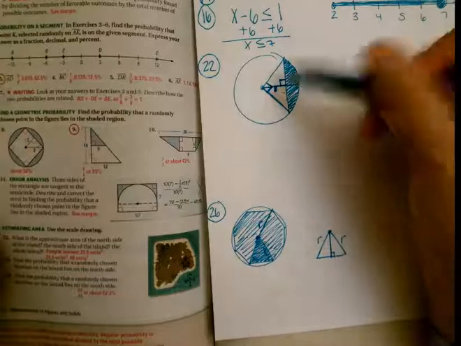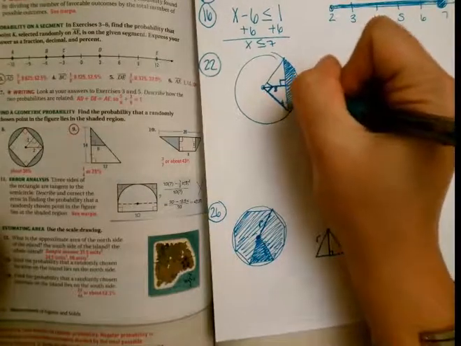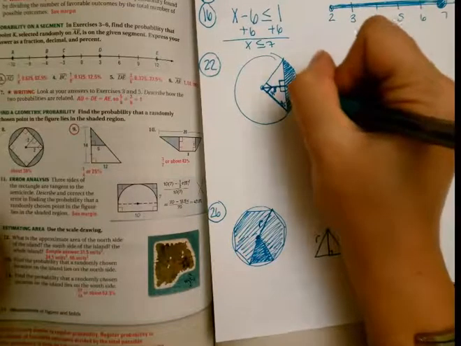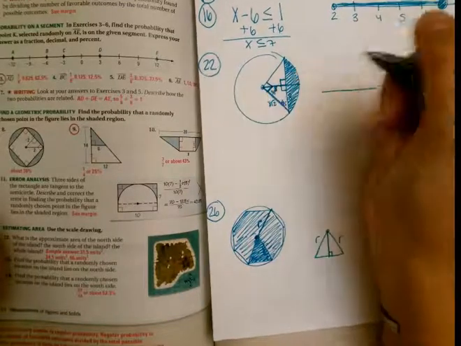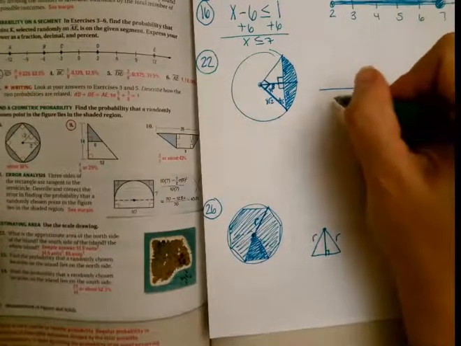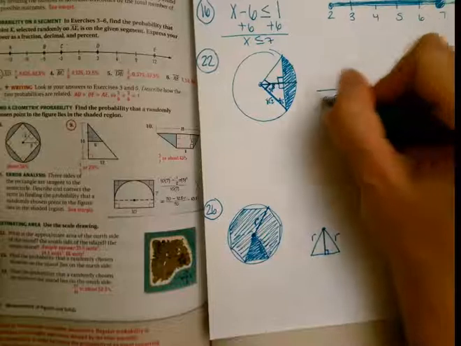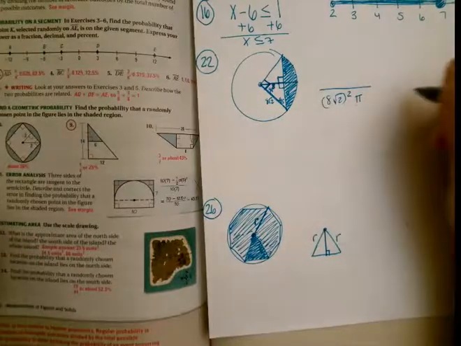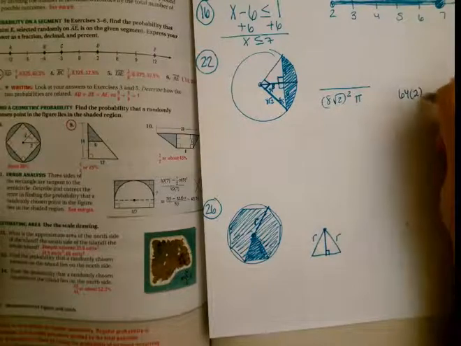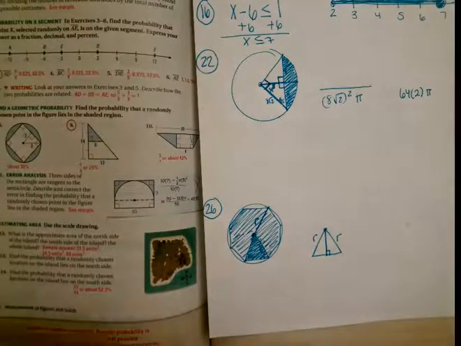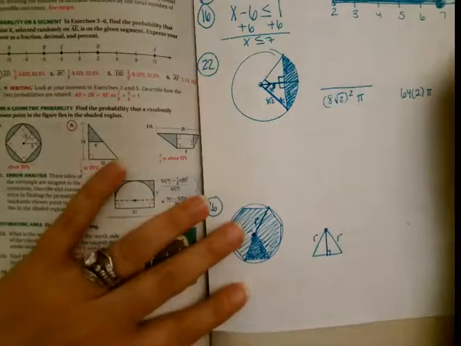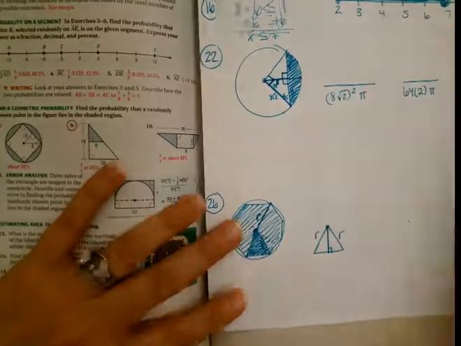So this is a 45, this is going to be 90. This is going to be a 45, 45, 90. X, X, X rad 2. Okay, so we know that the area of the circle, pi r squared, is going to be 8 rad 2 squared times pi, or 64 times 2 pi. 64 times 2, 128 pi. So that is the entire amount.